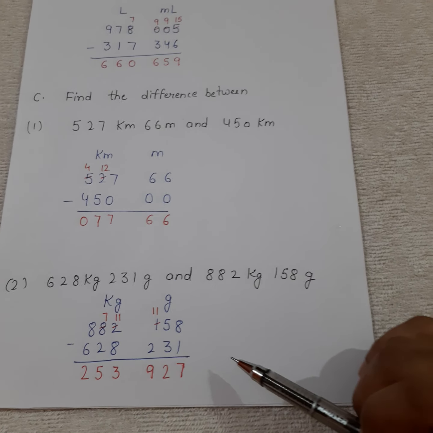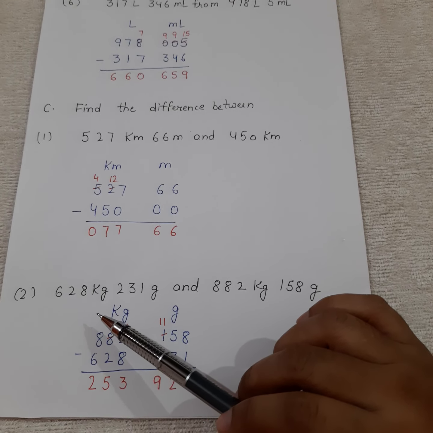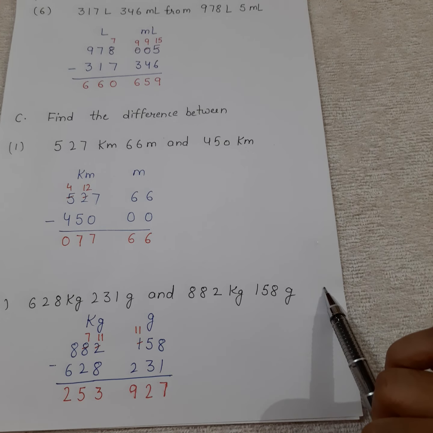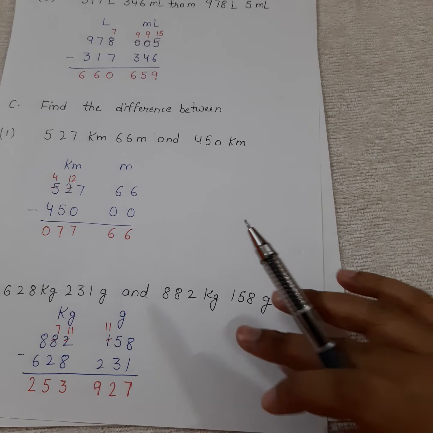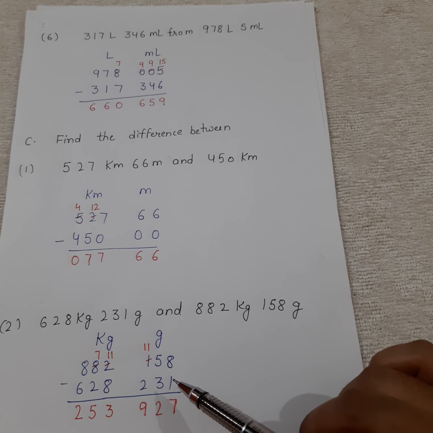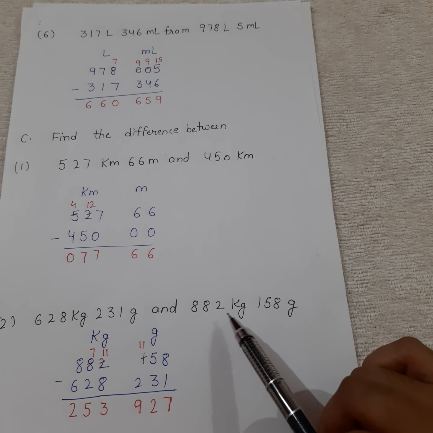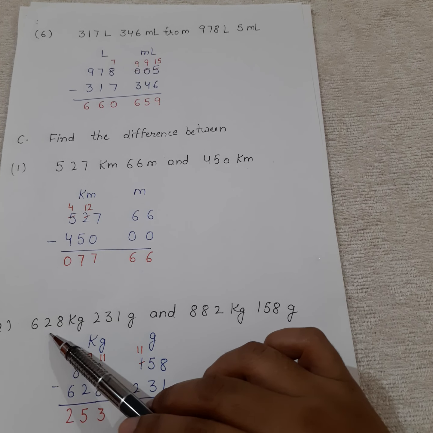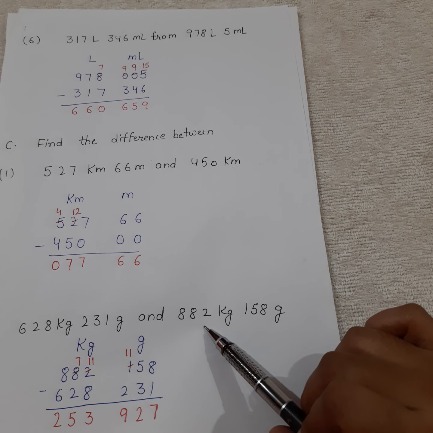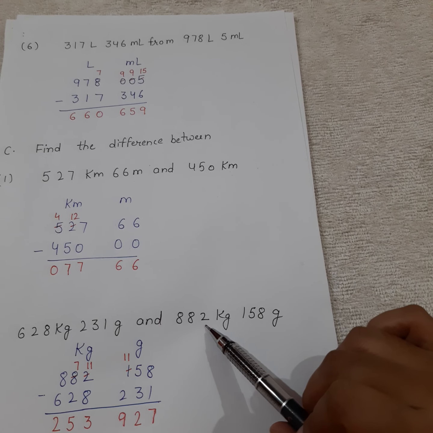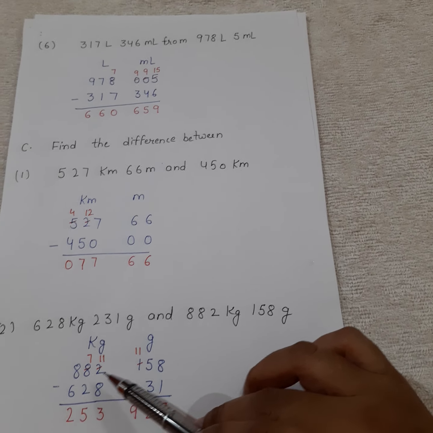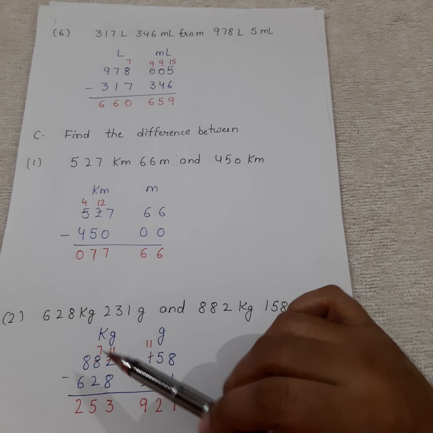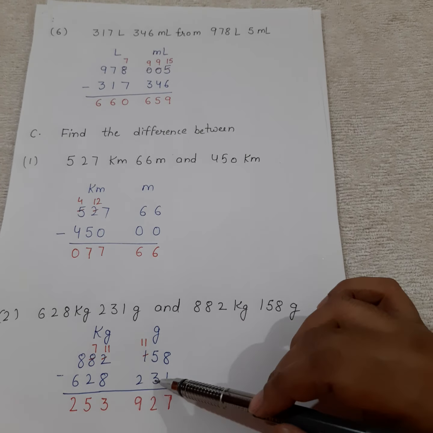Now see the next part I am taking. This is 628 kg, 230 gram and 882 kg, 158 gram. Now in the column of kg and gram we have to write. So which one is bigger? You only have to compare. This is kg 628 here, this is kg 882. So which one is bigger? This one. So take this number 882 kg and in gram 158. At the bottom 628 kg 230 gram.